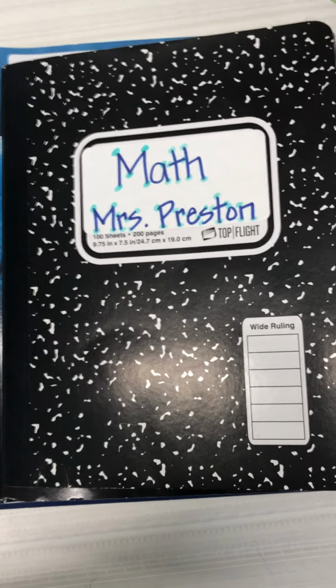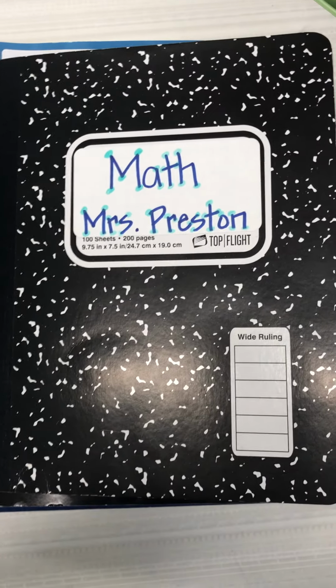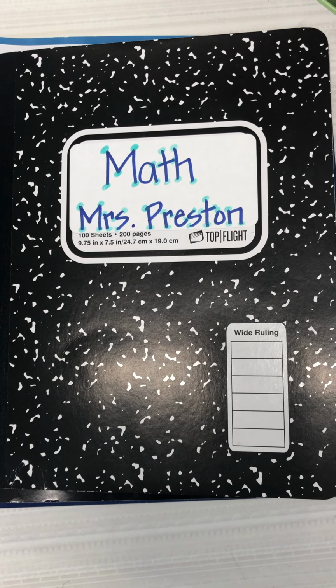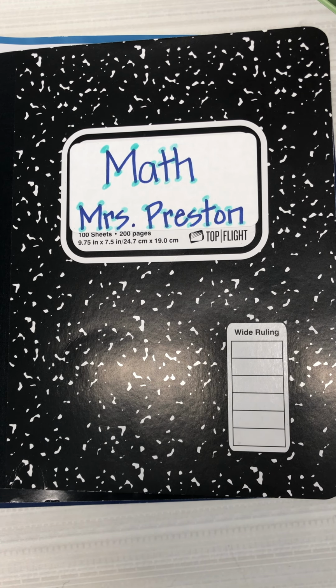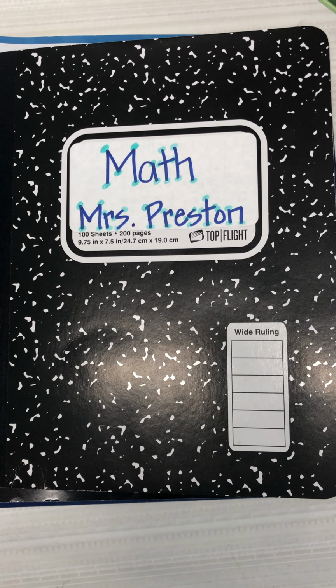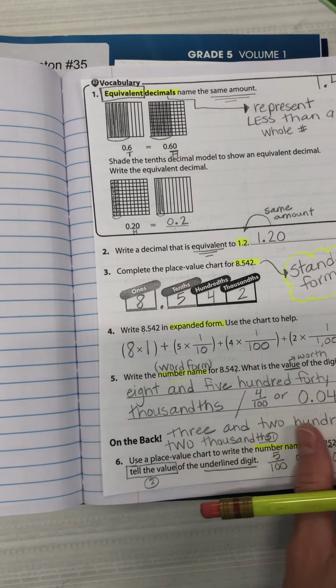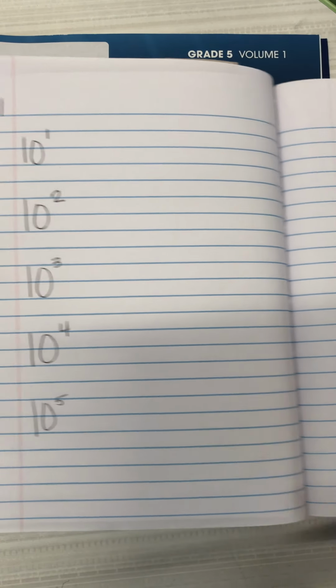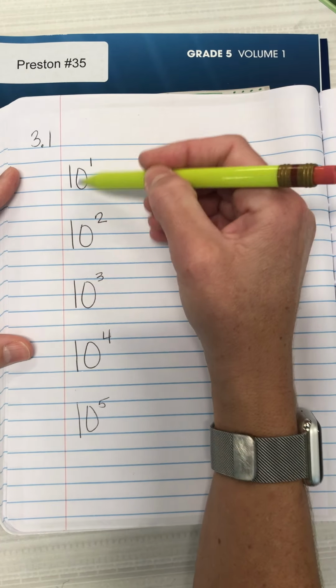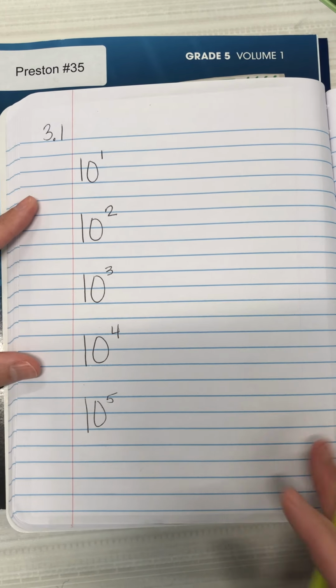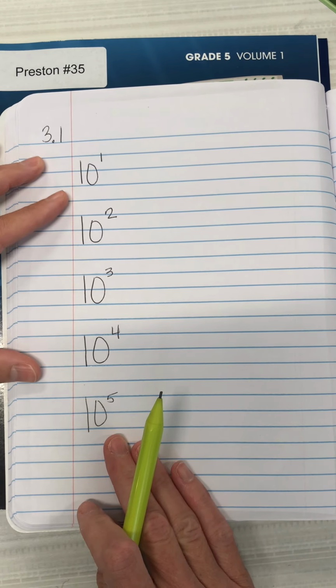All right, guys, here we go with math, lesson 3.1, our notebook notes, and we're actually going to do some practice in our class book, page 2. So you should have just watched Mrs. Preston's teaching video of getting into chapter 3 with lesson 3.1, being focused on multiplying greater numbers by powers of 10. So we just added kind of like a cheat page. I say a cheat page, but it's really a helpful page where we listed our powers of 10 written as exponents. So this is going to help us as we get into lesson 3.1.